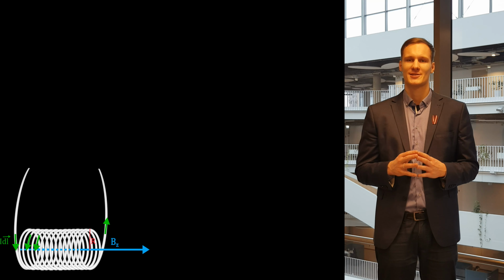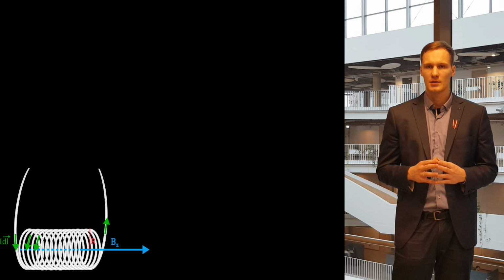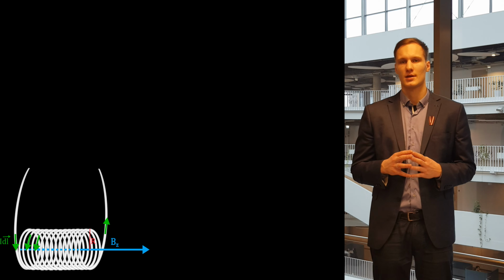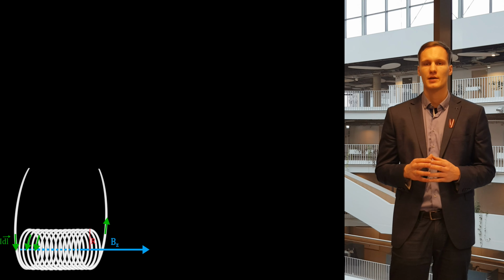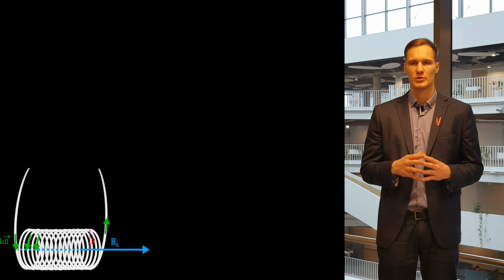Finally, we have reached the most popular configuration, which is a multi-turn coil, or simply called solenoid. This is very important in the context of induction heating, since this maximizes the field inside of the coil, where the workpiece usually is.